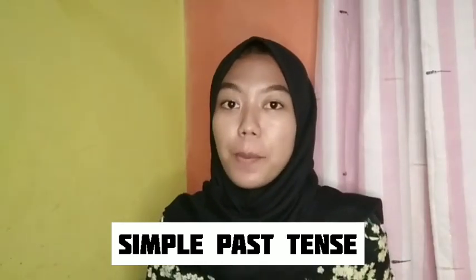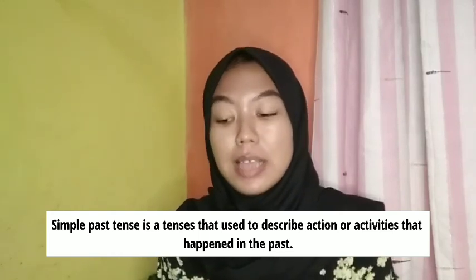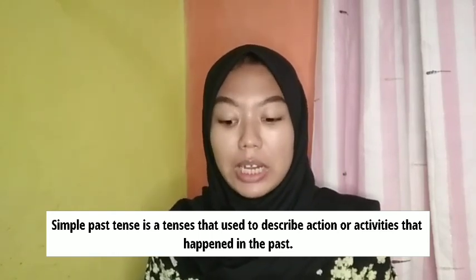So today we're going to learn the new material. It is about simple past tense. What is simple past tense? Simple past tense is a tense that is used to describe an activity or action that happened in the past. And the time of the action can be in the recent past or in the distant past.